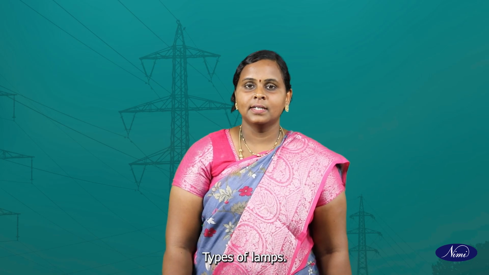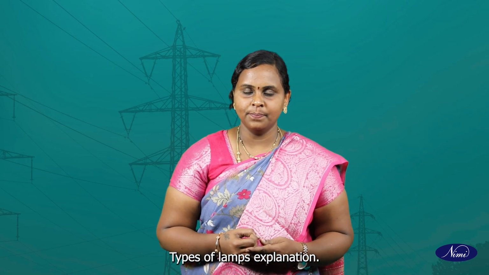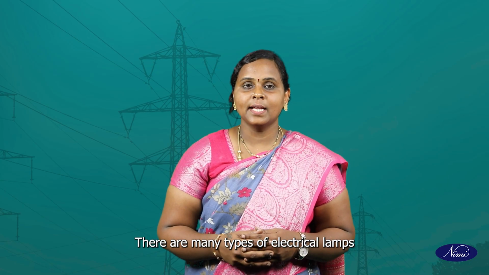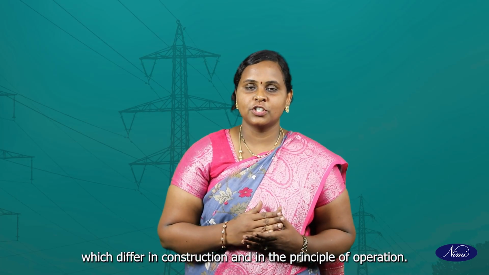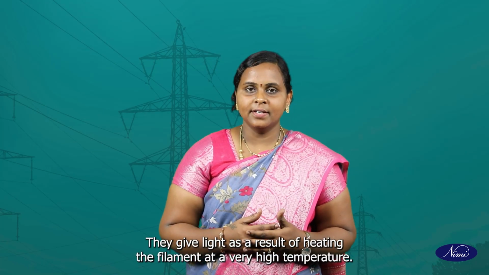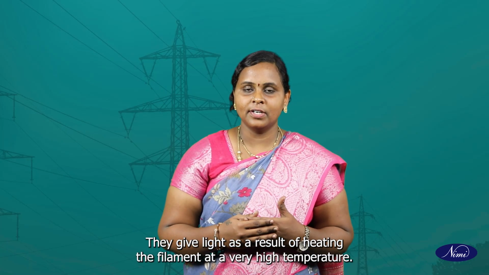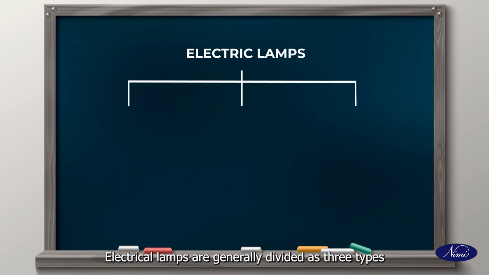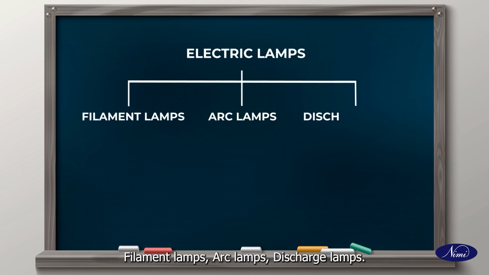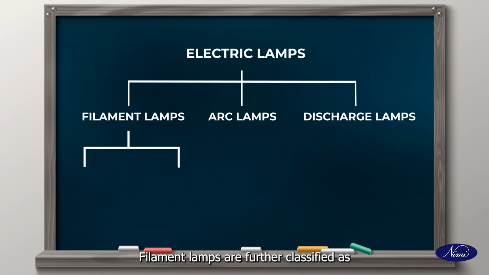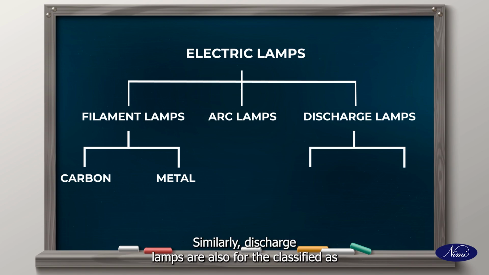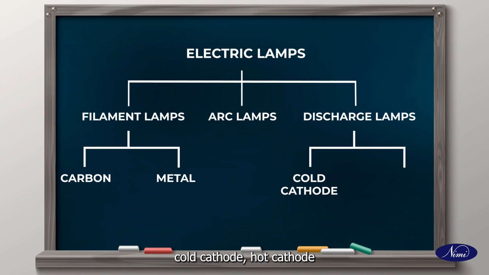Types of lamps. Objectives. In this session, we will learn the types of lamps, explanation, construction and working of the tungsten filament lamp. There are many types of electrical lamps which differ in construction and in the principle of operation. They give light as a result of heating the filament to a very high temperature. Electrical lamps are generally divided into three types: filament lamps, arc lamps, discharge lamps. Filament lamps are further classified as carbon filament lamp and metal filament lamp. Similarly, discharge lamps are further classified as cold cathode and hot cathode.